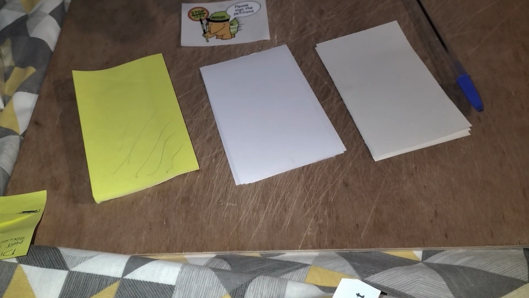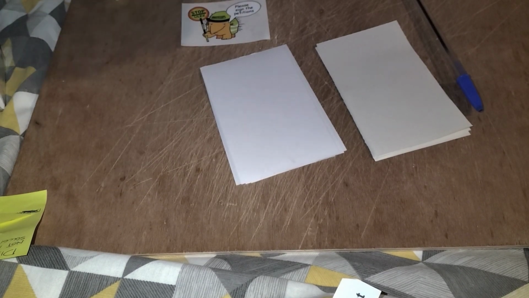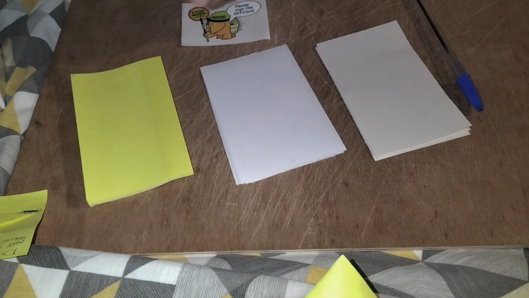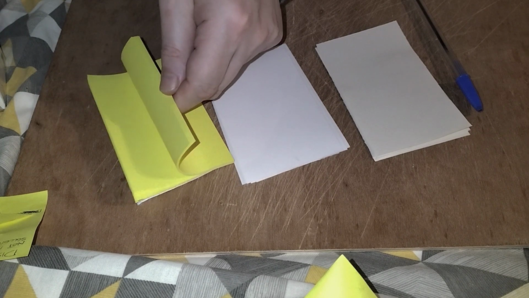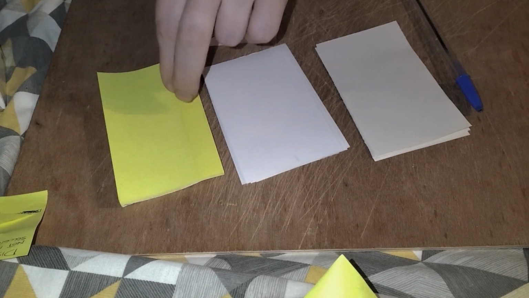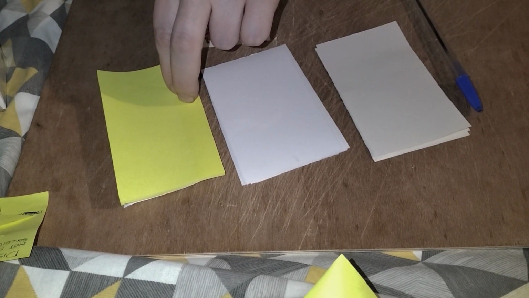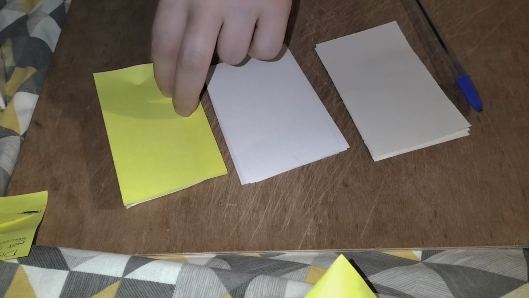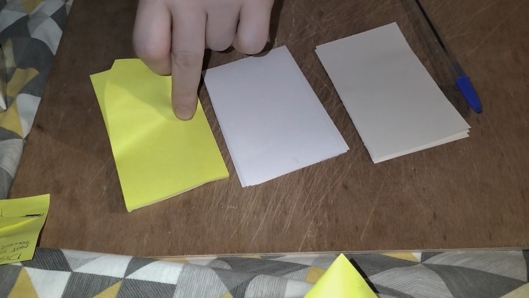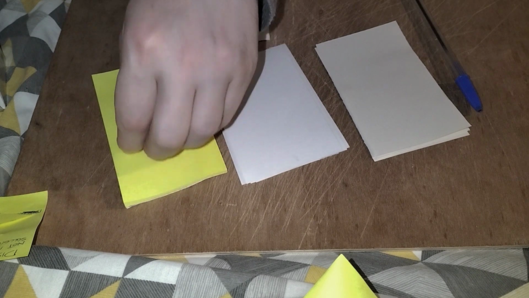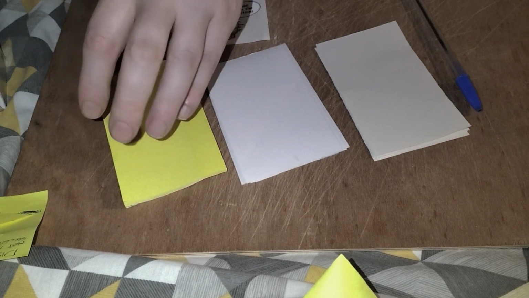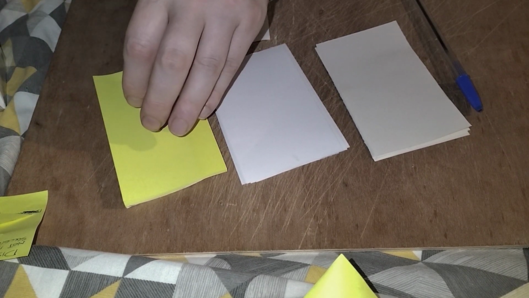So the main thing to realise is that this stationery is not zero rated because of any other reason than it's blank, right? It can be used for anything.